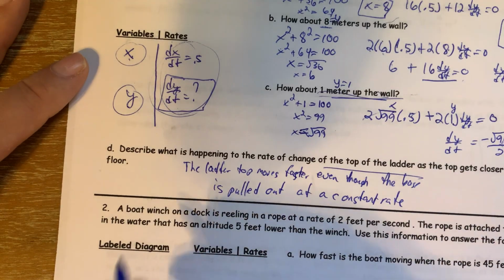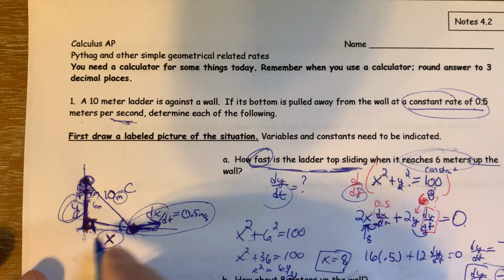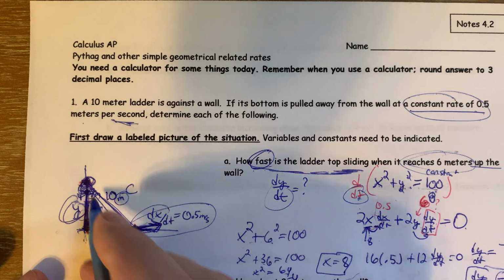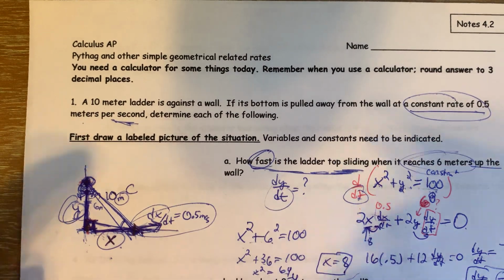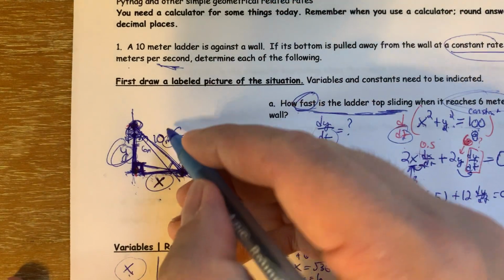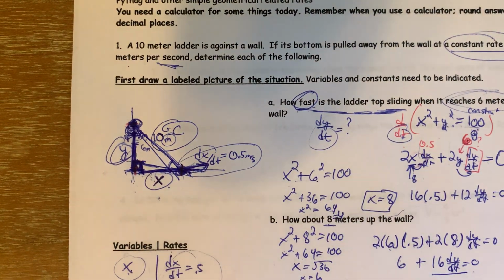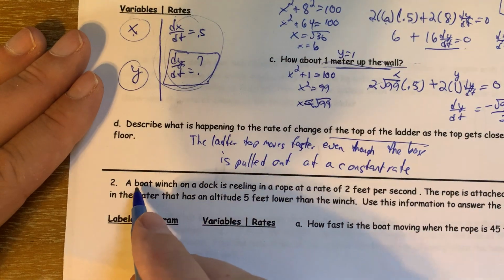Let's look at another Pythagorean setup here. You're going to be looking out for Pythagorean setups whenever you have a horizontal distance and a vertical distance, and maybe some distance between them. So in this case, the ladder was the distance between the wall and the floor. Sometimes this will change, and one of these will stay constant. Sometimes all three will change, and that's okay too. We just need more information. So let's look at this.